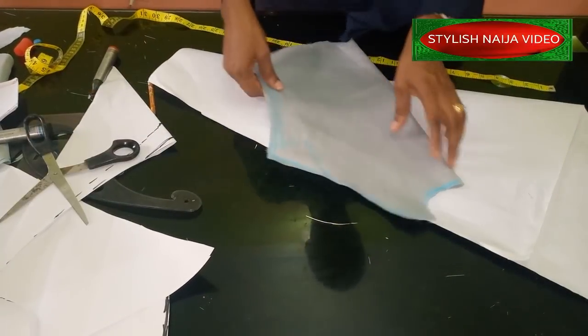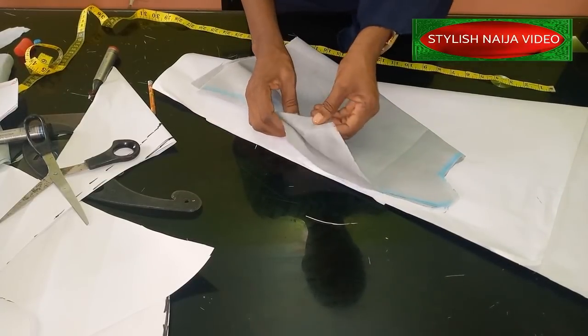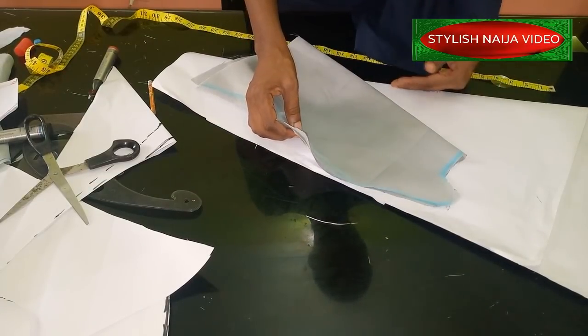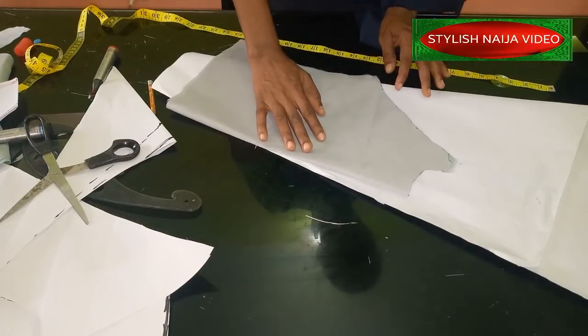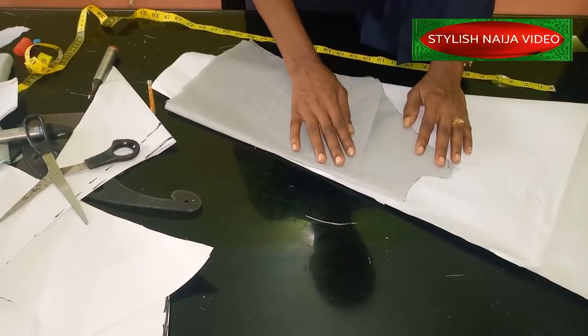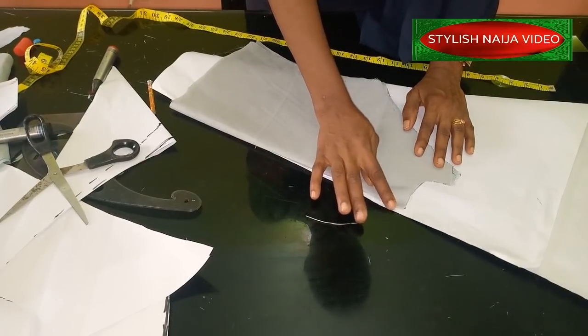So next thing I'm going to do now, this is my armhole part. I'm going to turn the armhole to this folded end like this. So I'll turn the armhole to this folded end. I'm just going to pick a point from this side.